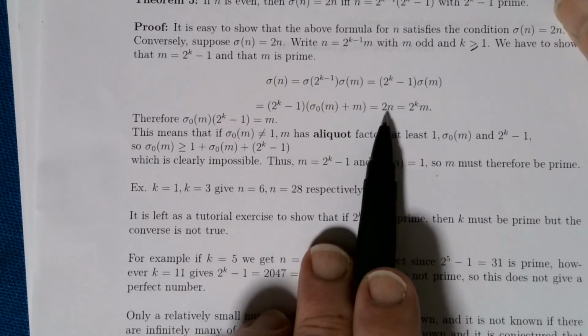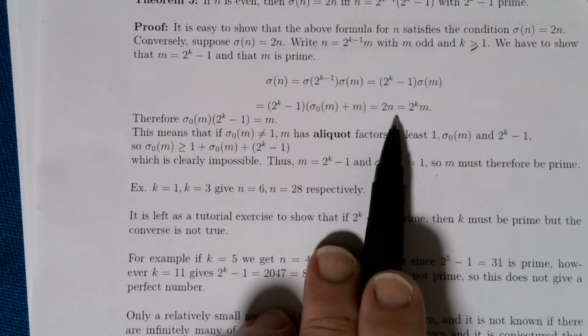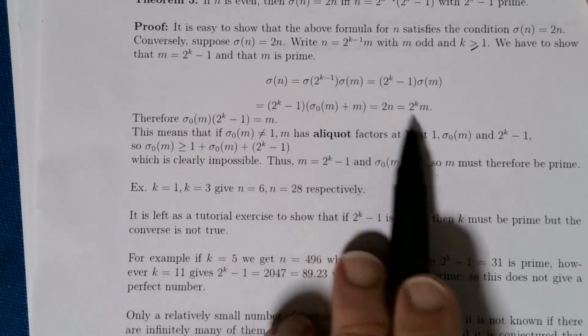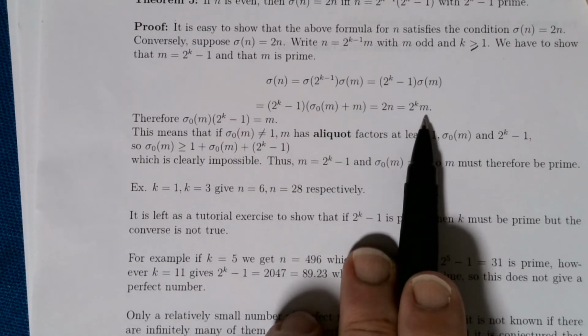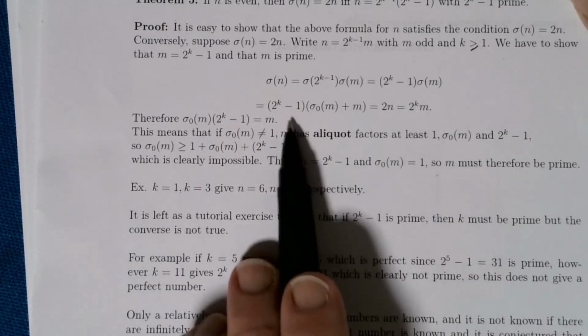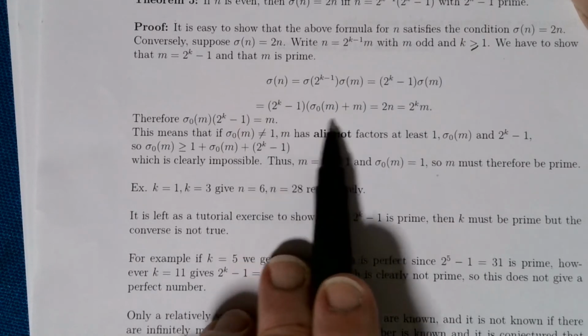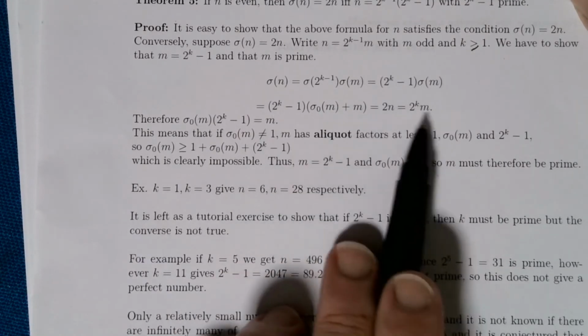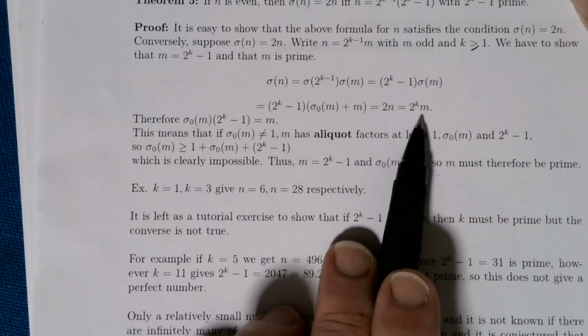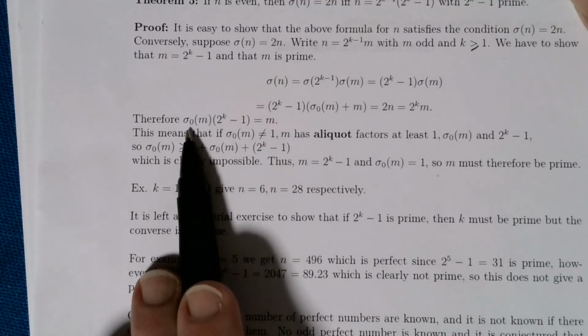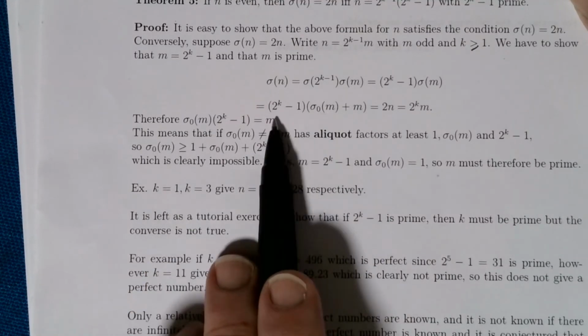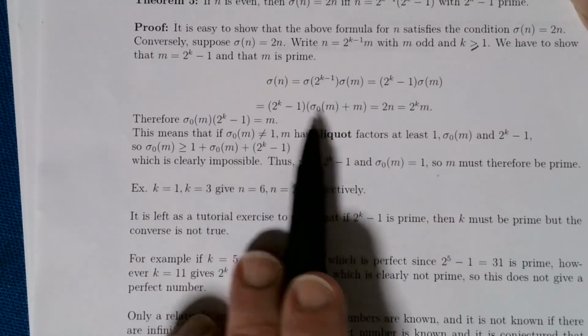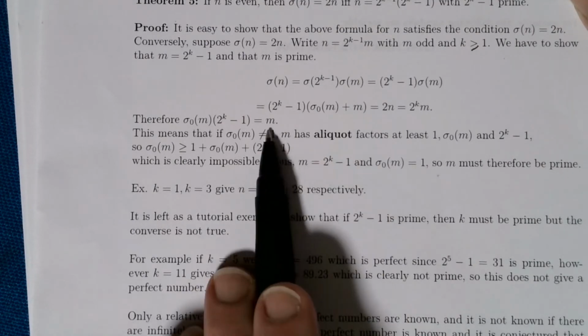And n of course is 2 to the k minus 1 times m, so I can do that. Now all I do is expand out this side, and I'm going to get a 2 to the k times an m, which I can cancel with this term. And then I just rearrange and refactor a little bit, and I get sigma 0 of m times this thing. And I'm going to get a minus m here when I expand, which I take onto the other side.